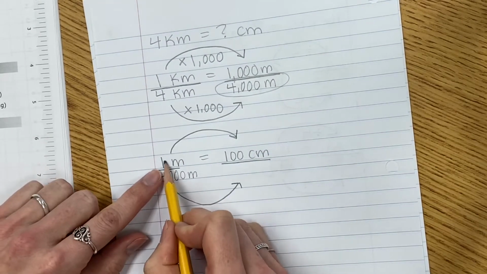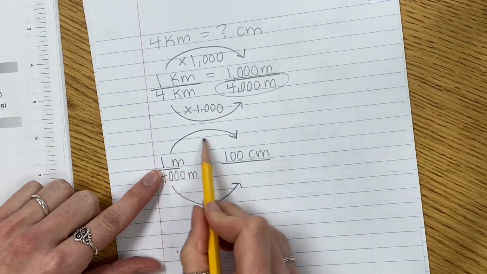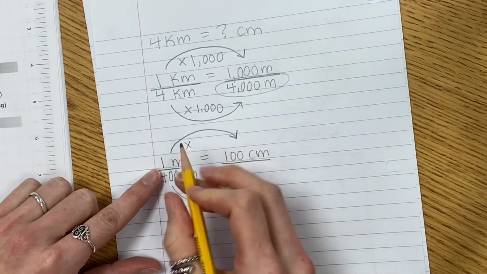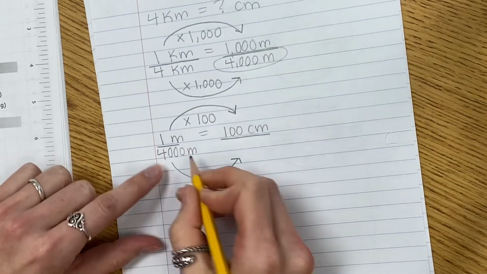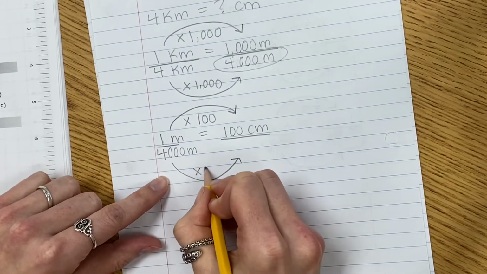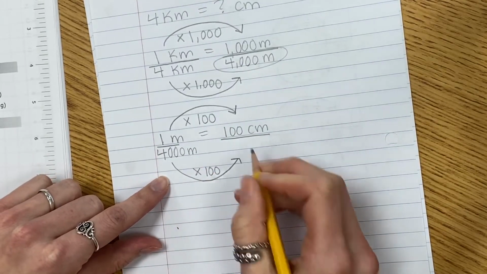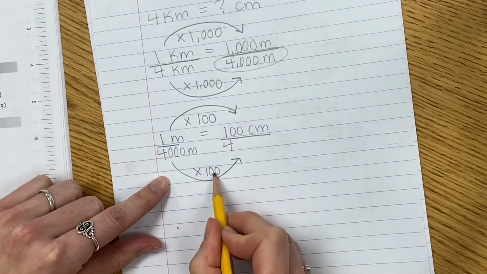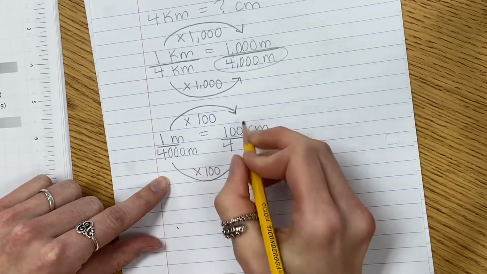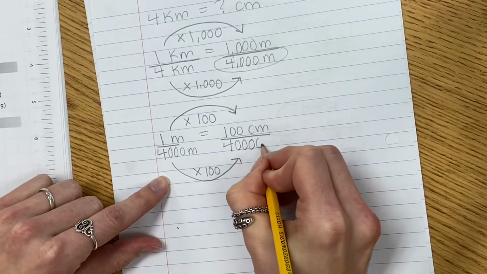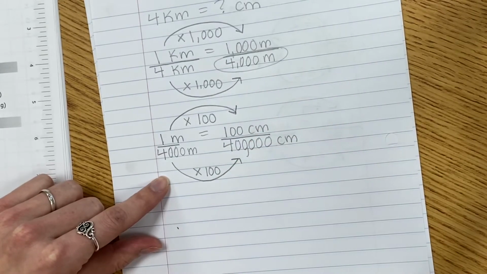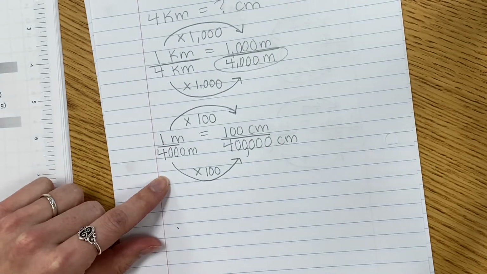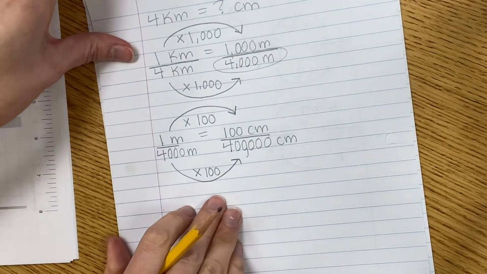To get from meters to centimeters, my number is getting bigger, so I'm going to multiply. To get from 1 to 100, I'm going to multiply by 100. So 4,000 times 100 is going to give me a total of 400,000 centimeters. It's a lot of centimeters.